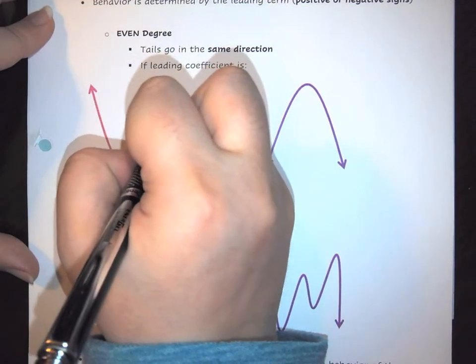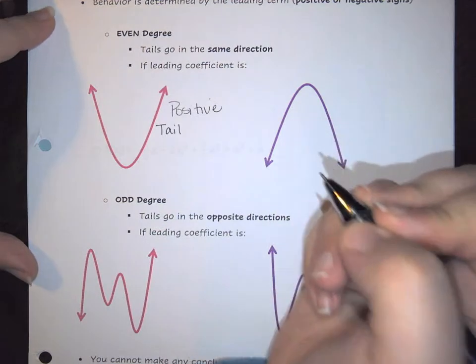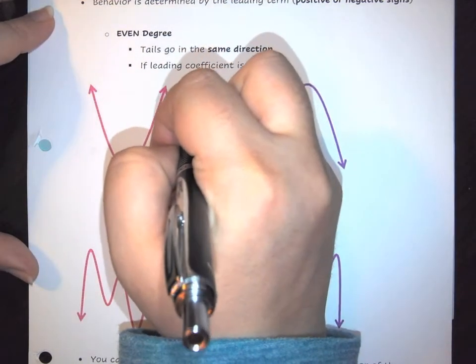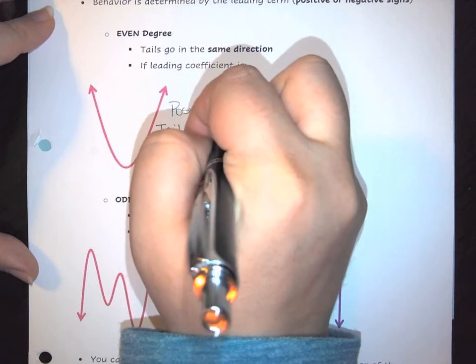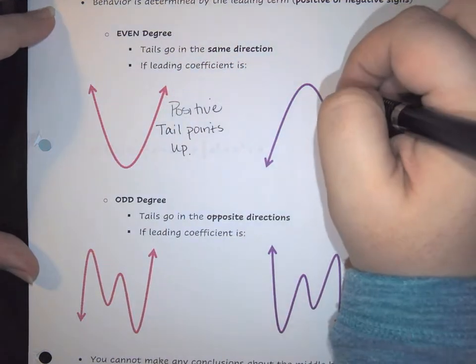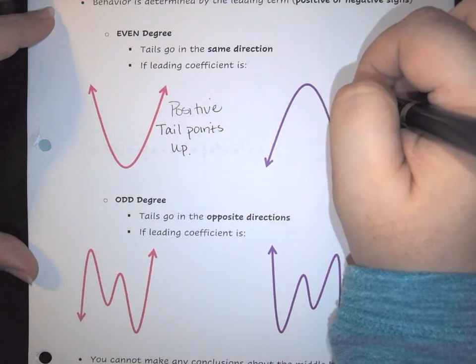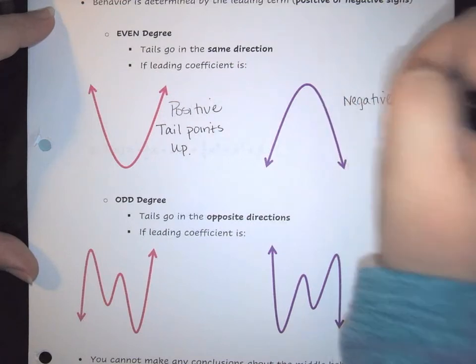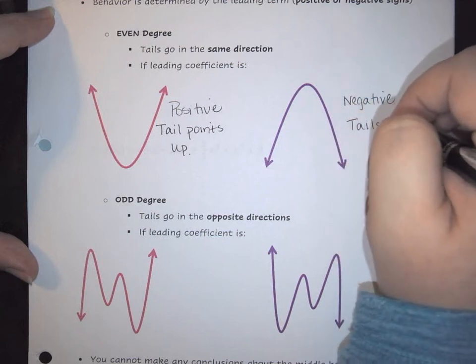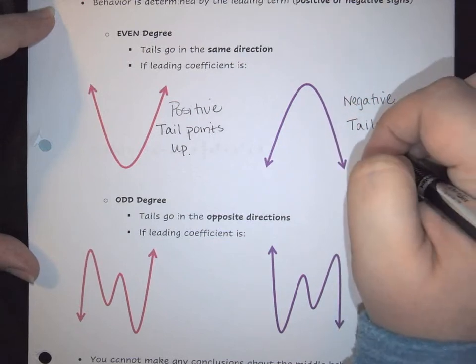So when we're trying to explain the characteristics, we have that it's positive because the tails point up. Now the other one is considered to be negative. Negative meaning that your tails point down.